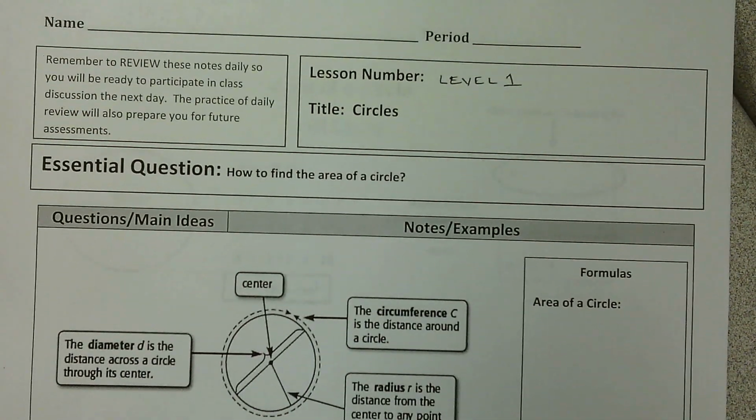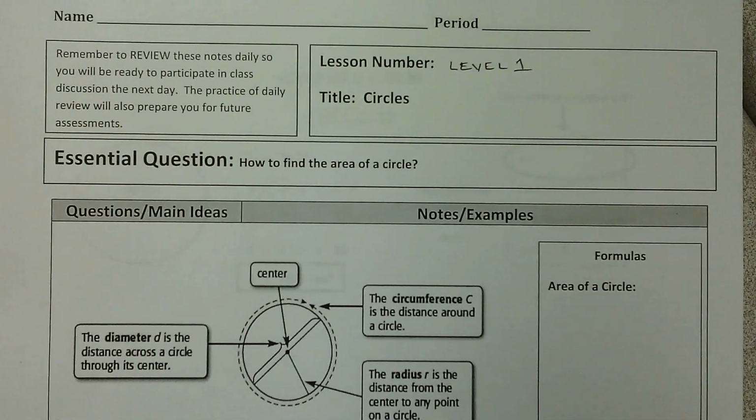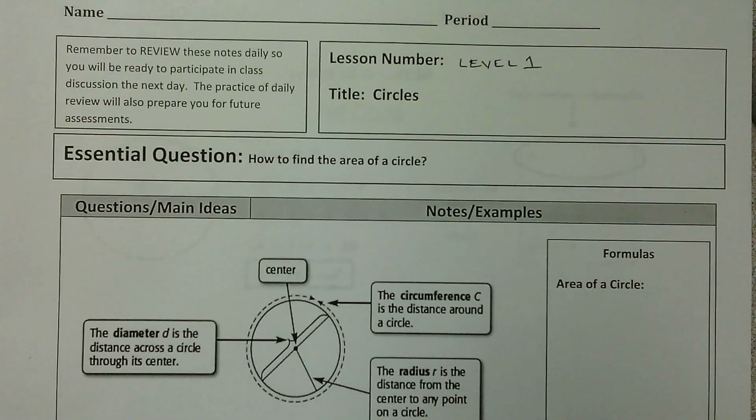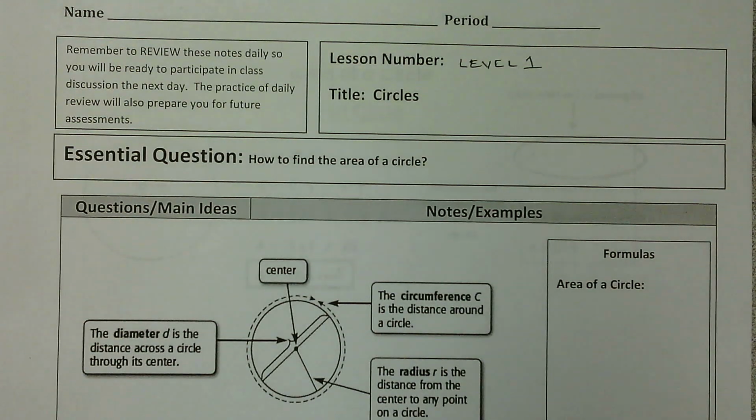What's going on, guys? Today we're going to start with our level 1 of cylinders, and before we can even get to a cylinder, we need to talk about circles. Circles are going to be a key element that we're going to be talking about this year, especially when we're talking volume of the 3 different shapes that we'll be doing. The basics that we need to know is how to find the area of a circle.